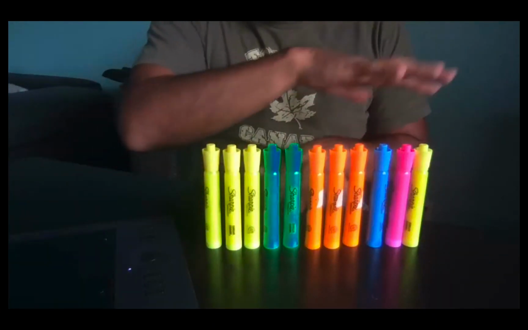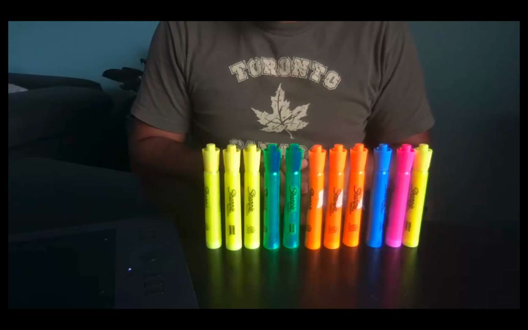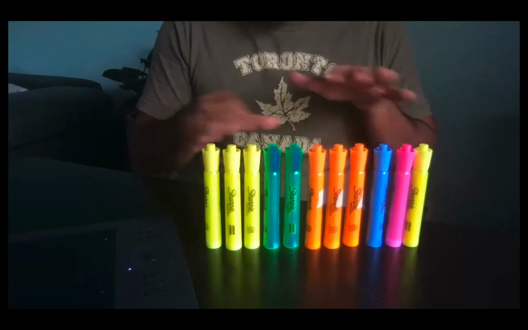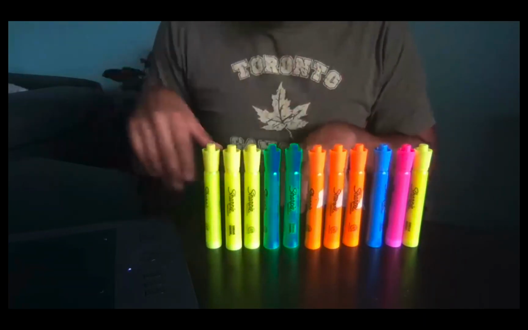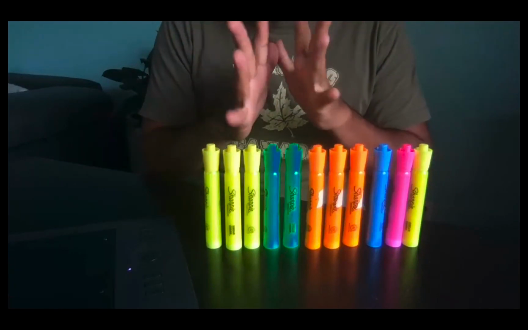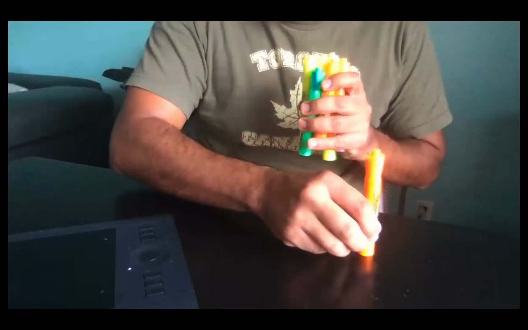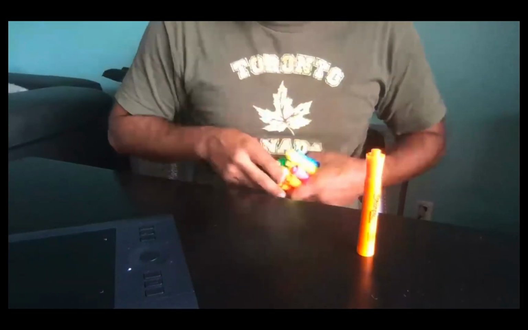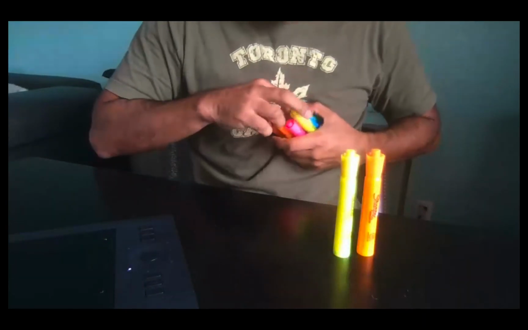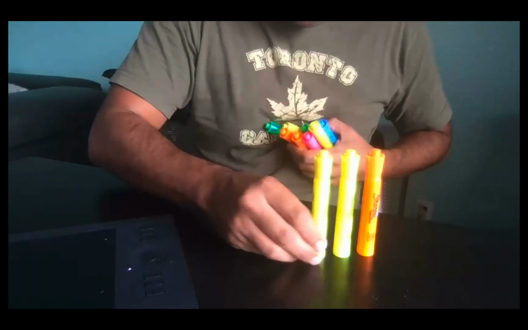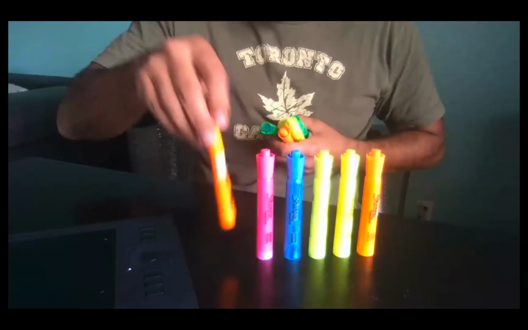There are 11 total markers, and I want to know how many ways there are to completely rearrange them all, right? So I'll still have nothing left over in my hands. For example, I could select this orange to be first, and then I can go into my little pool here and randomly select, and maybe the yellow one's next, and then maybe this other yellow one's next, and then this blue one, and then this pink one, and then this orange one.